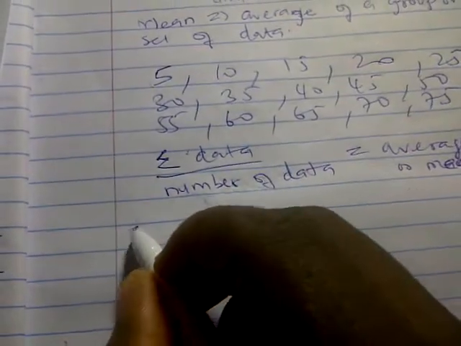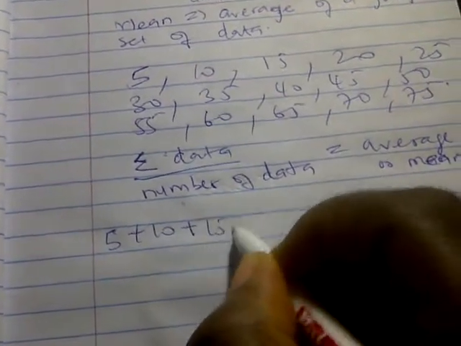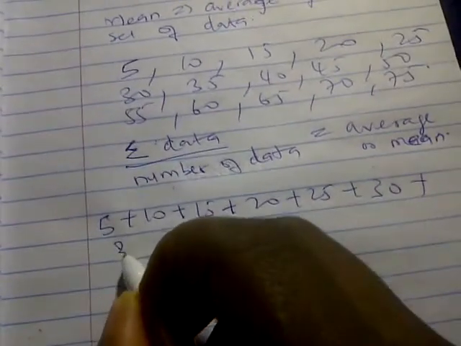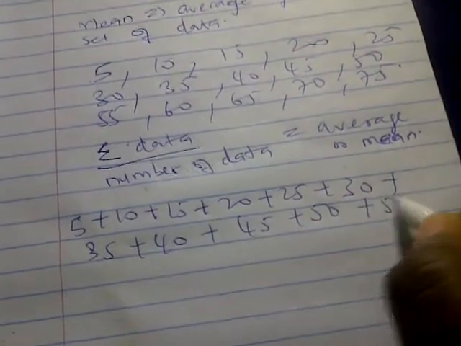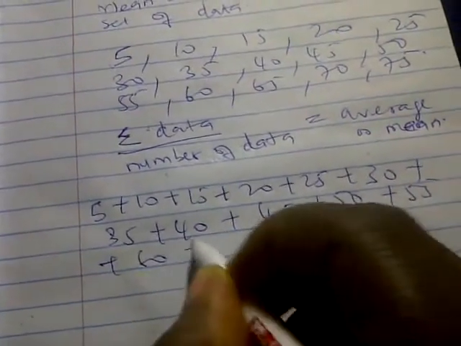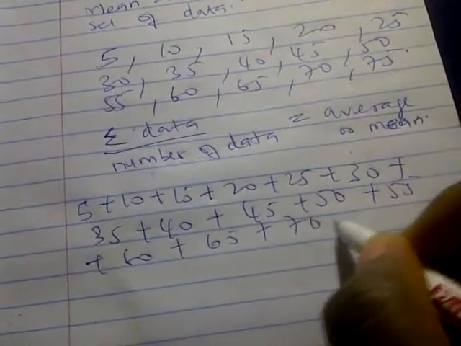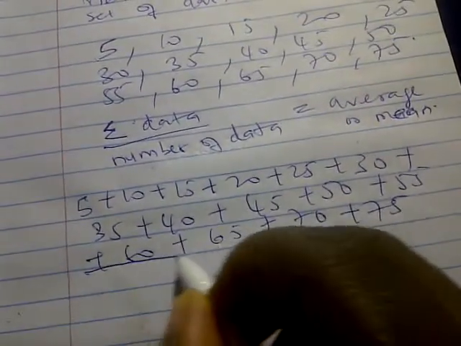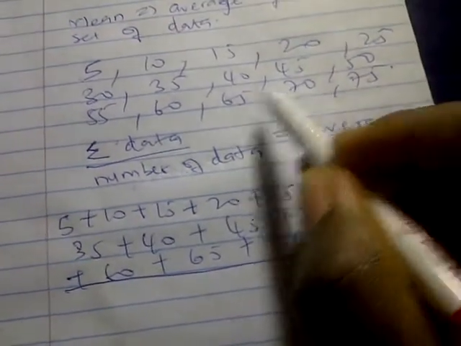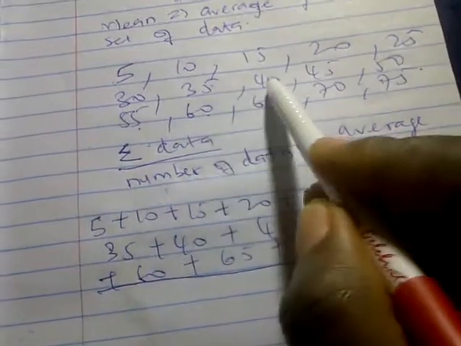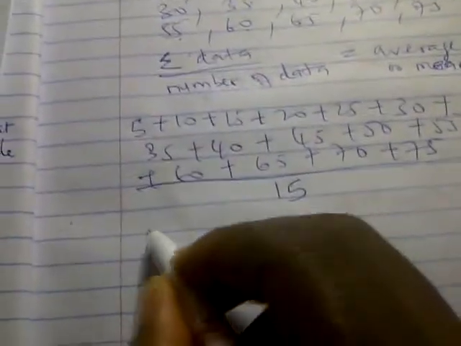Now to sum this up, we have 5 plus 10 plus 15 plus 20 plus 25 plus 30 plus 35 plus 40 plus 45 plus 50 plus 55 plus 60 plus 65 plus 70 plus 75, all divided by 1, 2, 3, 4, 5, 6, 7, 8, 9, 10, 11, 12, 13, 14, 15, all divided by 15. Okay, now I'm just using this to give an estimate of what an ungrouped data can be.